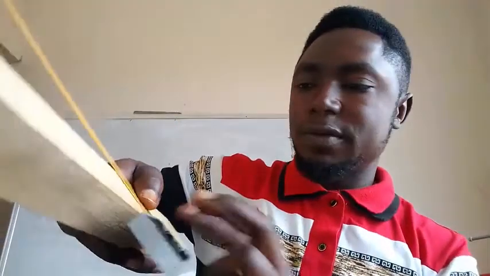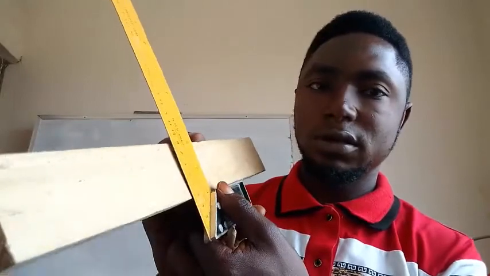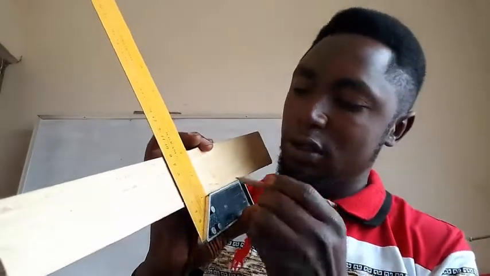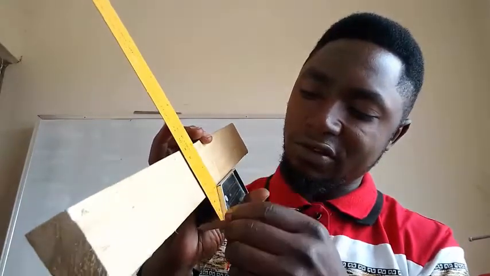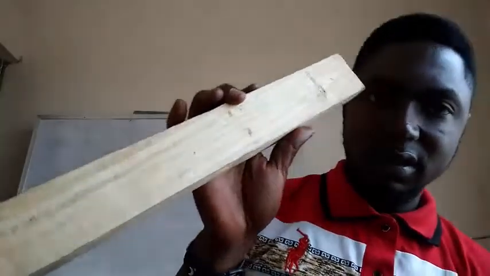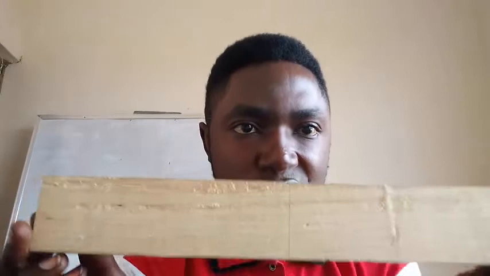If this is the point, and then you use the tri-square to draw a line at the edge of it, you can see, and through this line you can now cut your wood using a saw. That is the measuring tape.